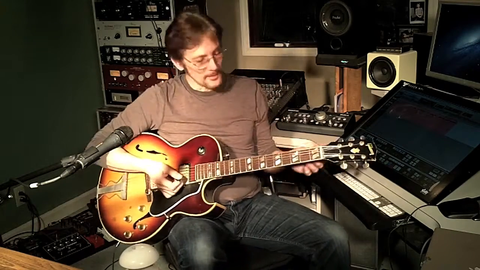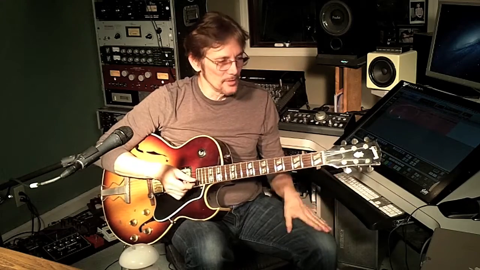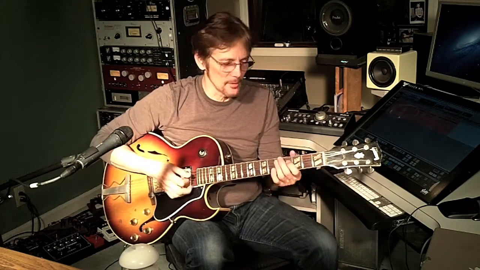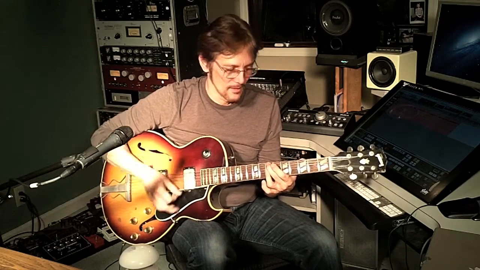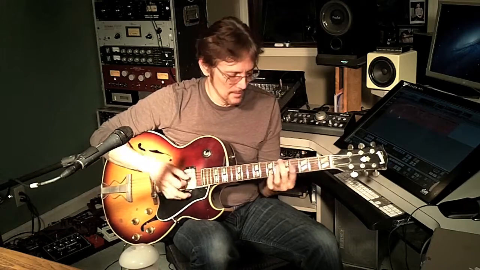So when you're comping, it's the same thing. Maybe in a minor key, say we're in A minor, and the groove is a normal groove, and we always want to be safe. It seems like at first you want to play just downbeats. But there's the groove.